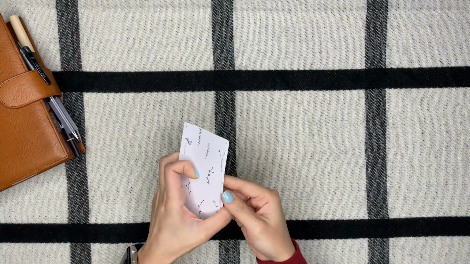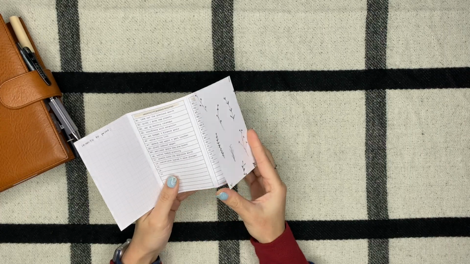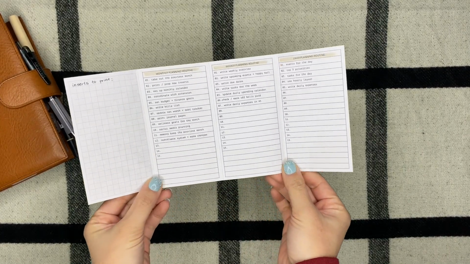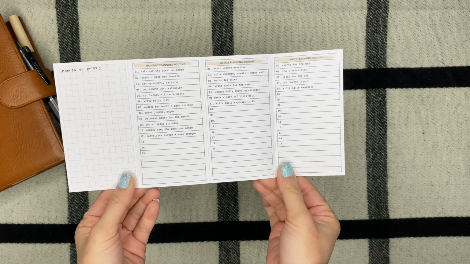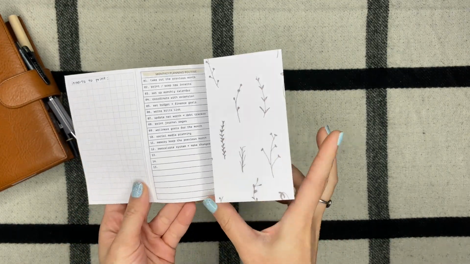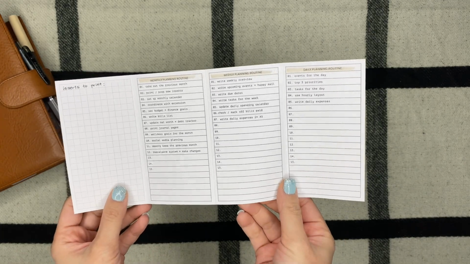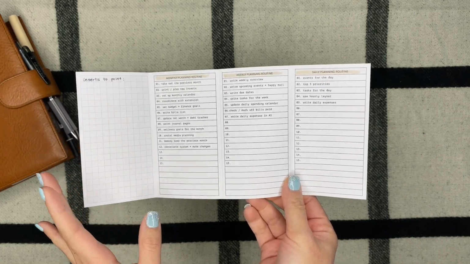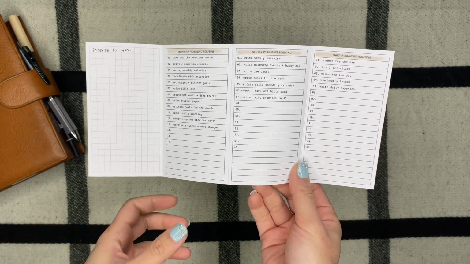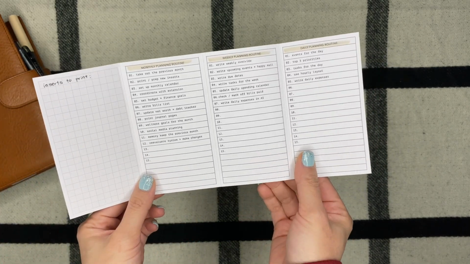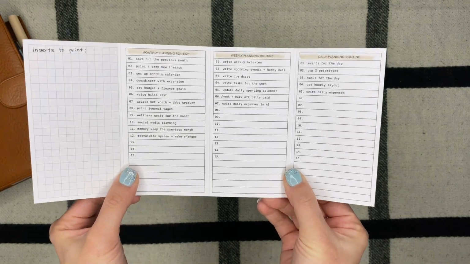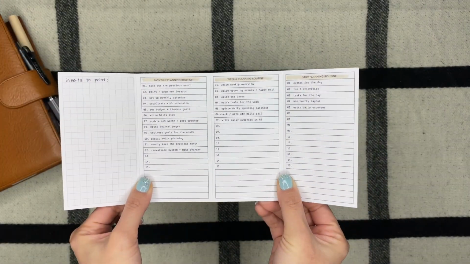Okay, so this is what I'm going to show you guys on Acrobat, and this is what I have. This is my planning routine little mini fold out. It's not technically an insert, but it's a fold out print insert that you can print, not necessarily put in your planner in rings or whatever, but you can just keep it on hand. This is actually from Peanuts Planner Co. I will be linking this exact one down below if you guys are interested.